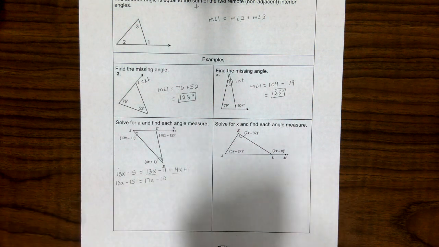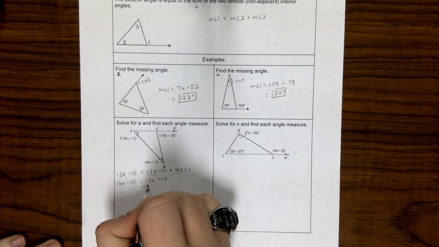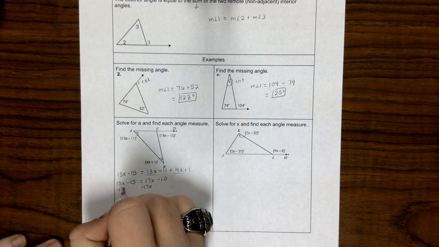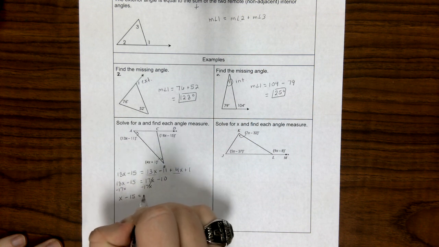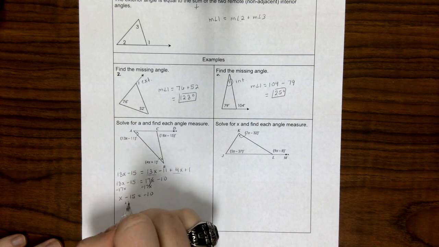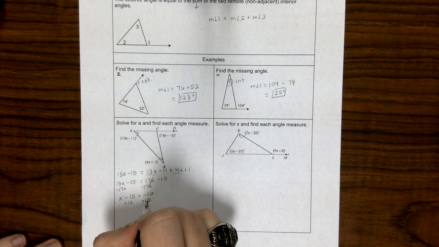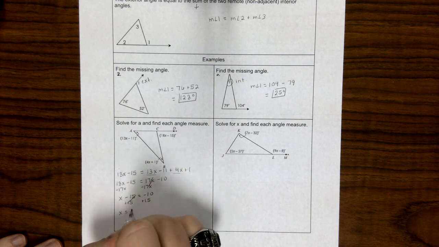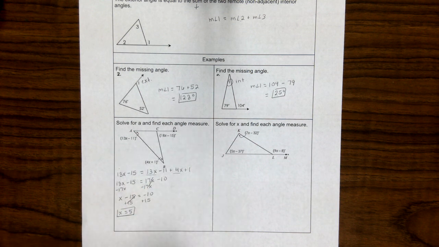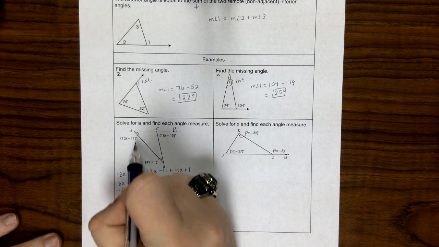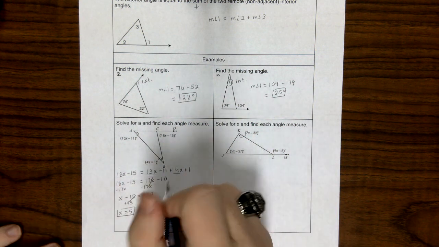Remember, it's usually best practice to move the smaller x, so I'm going to subtract that. That gives me x minus 15 equals negative 10. Now I'll add 15. I'll get x is 5. Okay, there's the first hurdle to get what x is. Now we're going to go substitute it back in for all our x's.